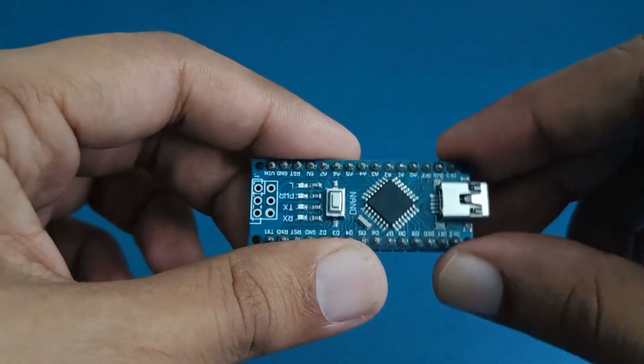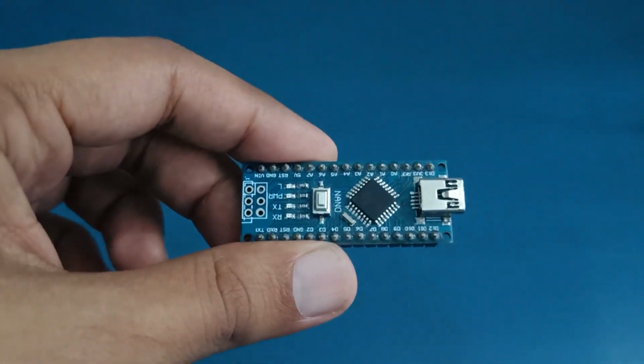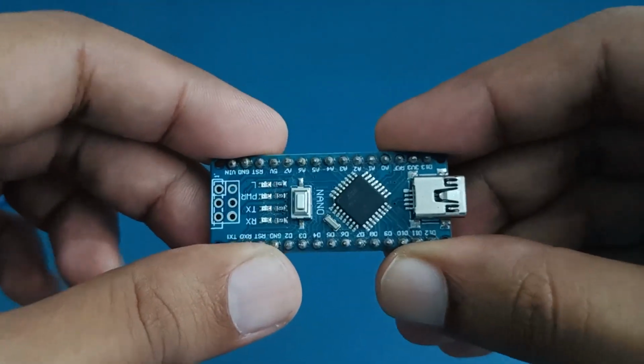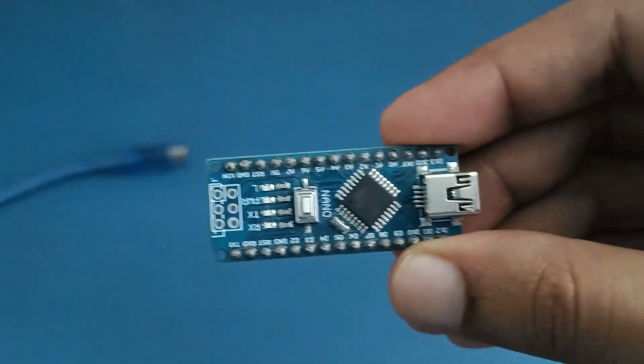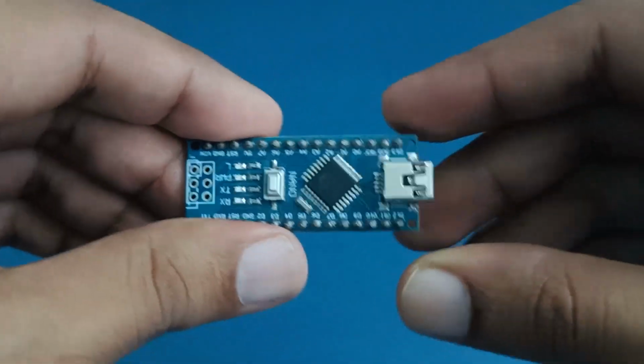To upload a program in it, there is a specific way so that this gets converted into a digital vault. You need another Arduino as an ISP programmer. All the steps are given in the blog, link is in the description.